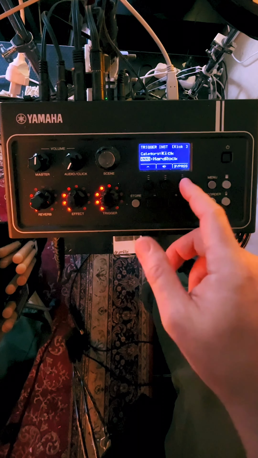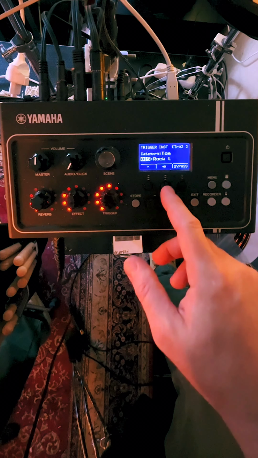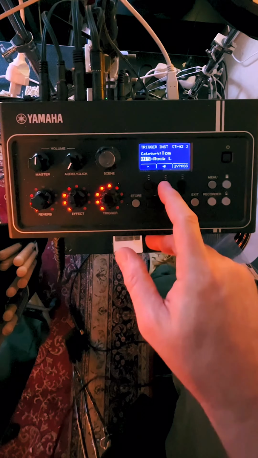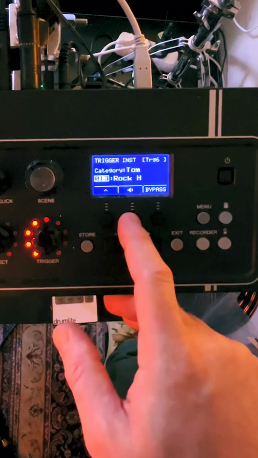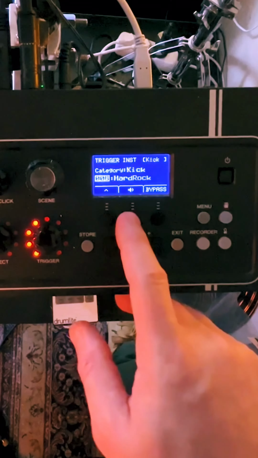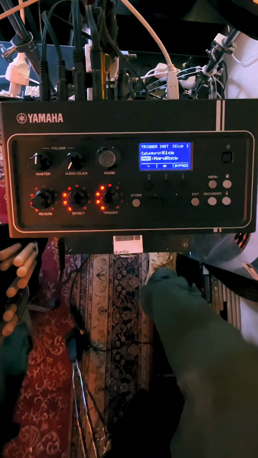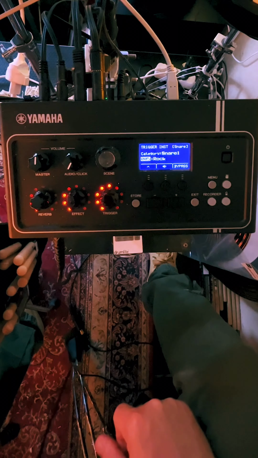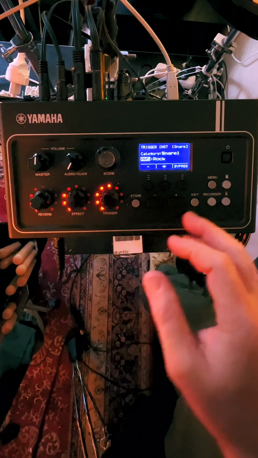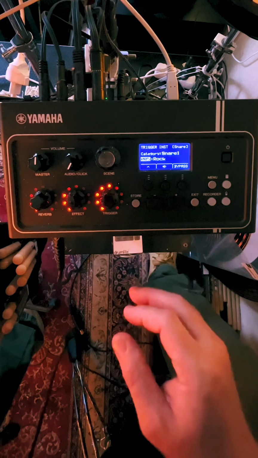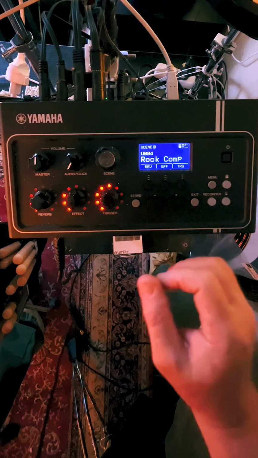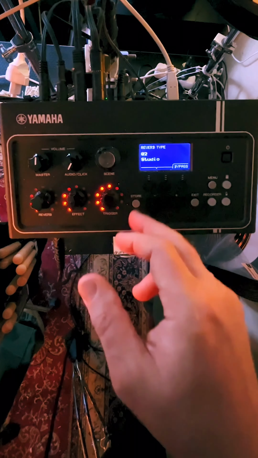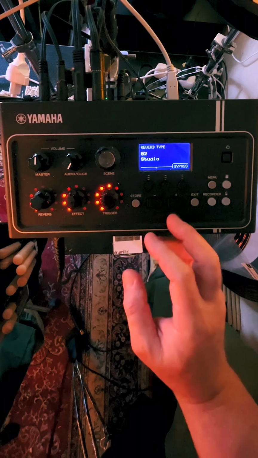If I like that, then I just move along the drums. A snare over there. Once I've done that and think that I have some decent sounds, I check what kind of reverb I would like.